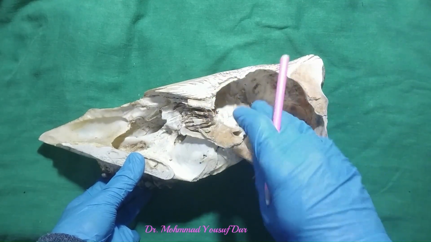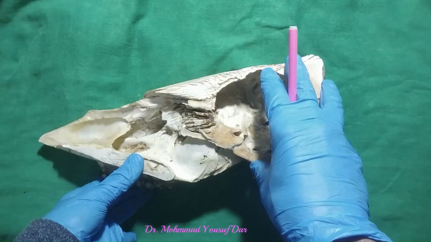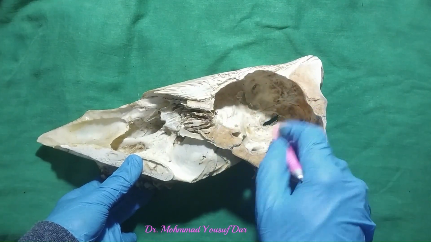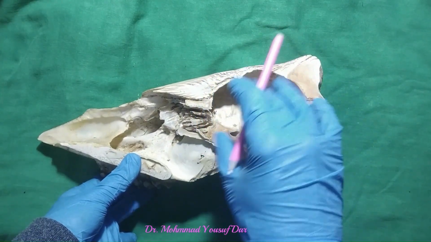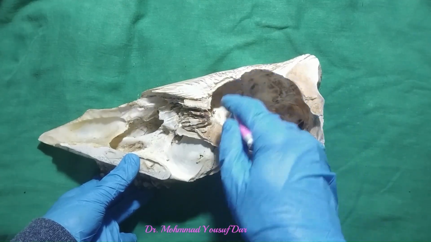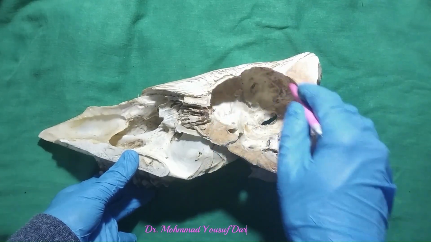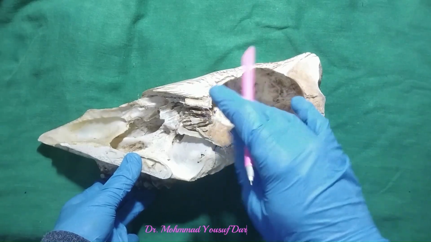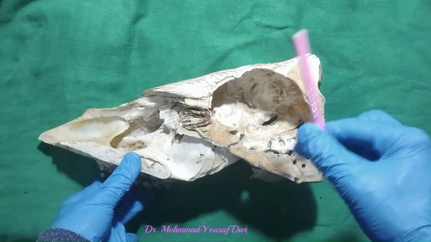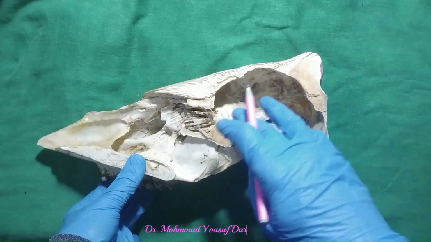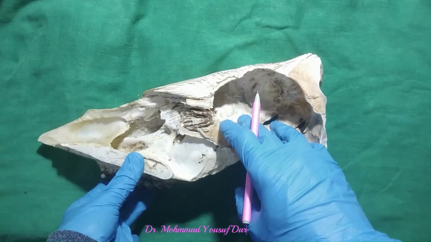This cranial cavity, it encloses what? Brain, the protective covering of the brain, that are the meninges plus blood vessels. ठीक है, तो इसमें brain होता है, उसके जो protective covering, that is the meninges and the blood vessels, they are present here in this cranial cavity.